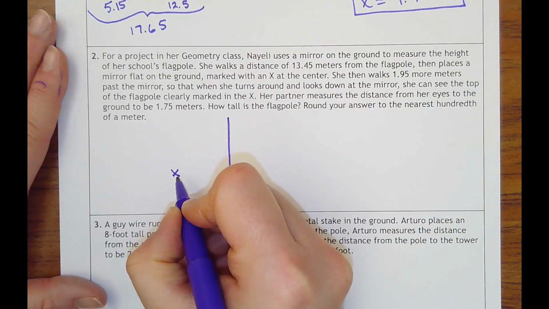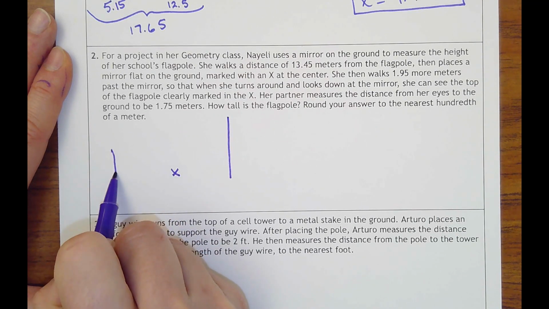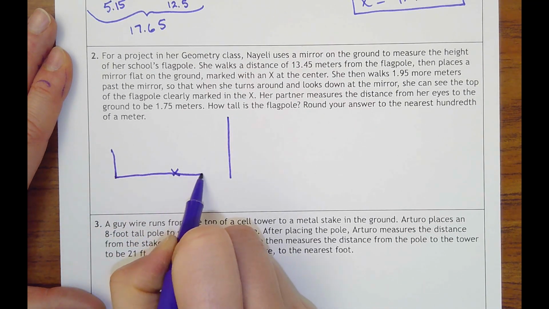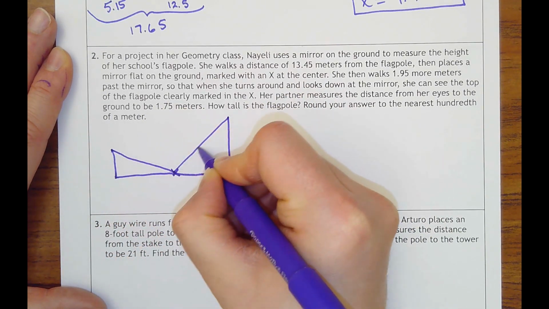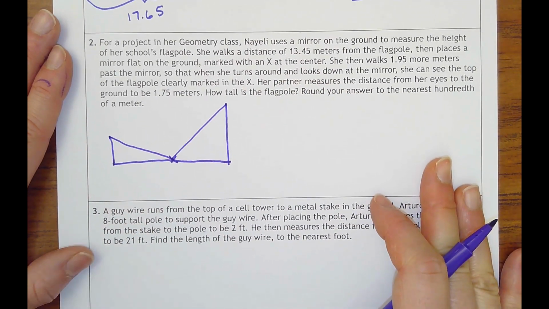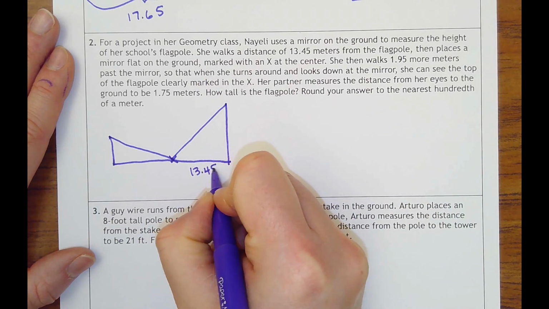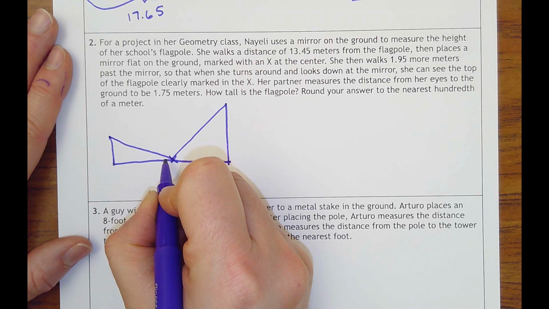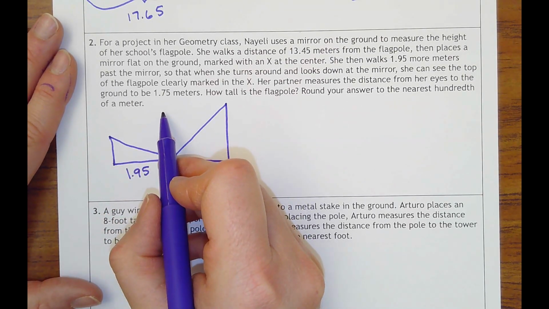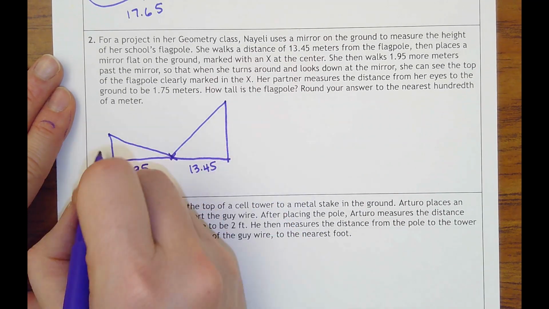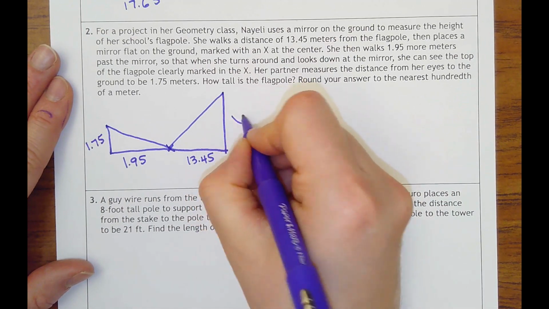All right, so let's label flagpole, mirror, and then Nayeli. So she's looking into the mirror and seeing the top of the flagpole. She walked a distance of 13.45 meters from the flagpole. Then she walks 1.95 more meters. And then from the ground to her eyes are about 1.75 meters. How tall is the flagpole?